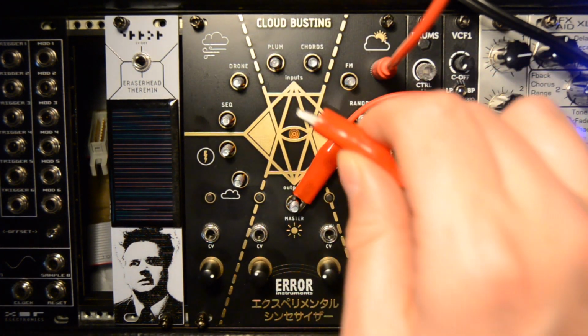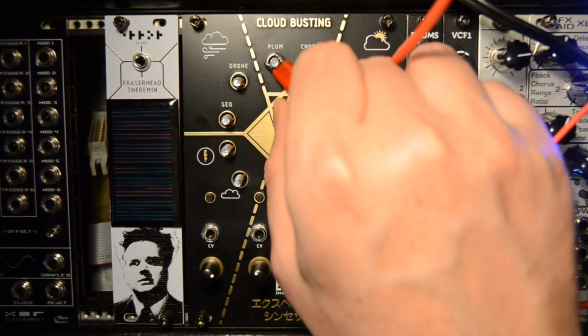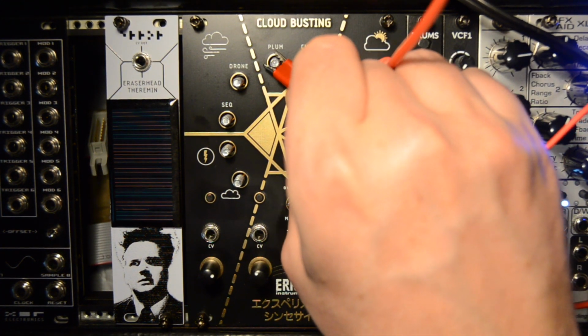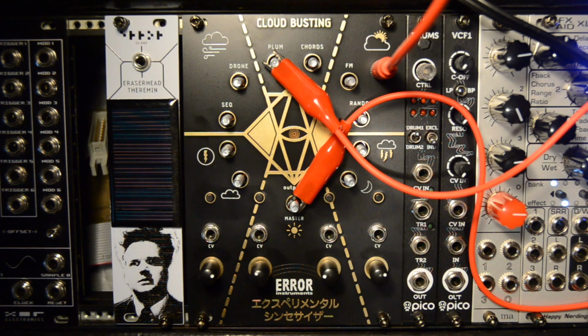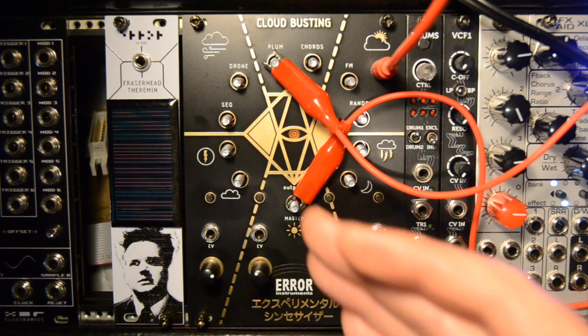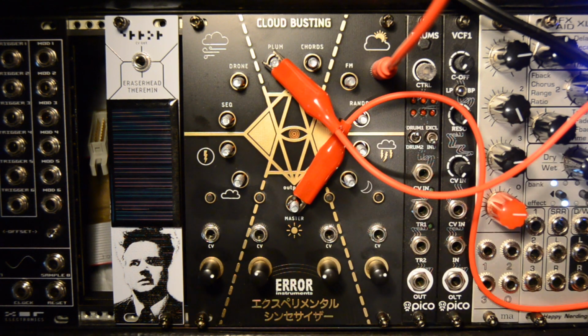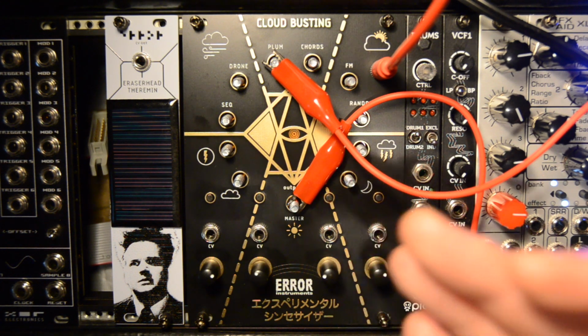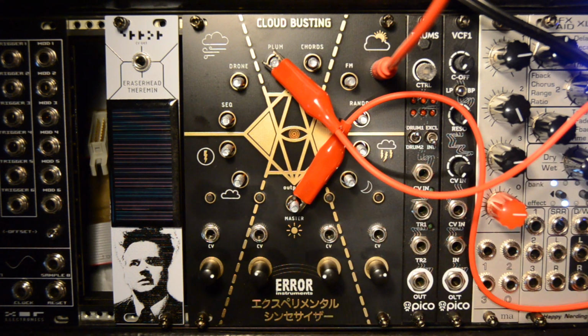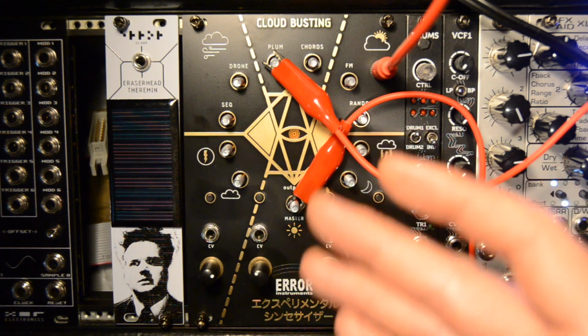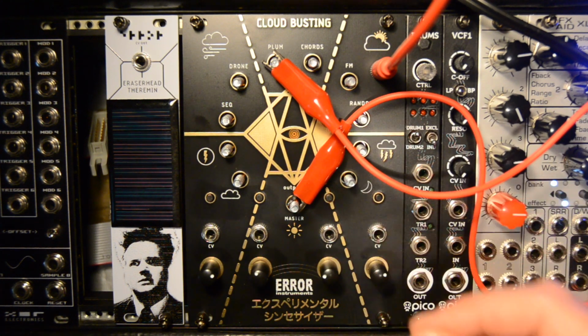Then there's the plum mode. This mode is similar to what Indian Resonator is doing, and both of these engines are digital versions or interpretations of what the Serge Lombardo Plum is doing, but in a completely different way, of course.